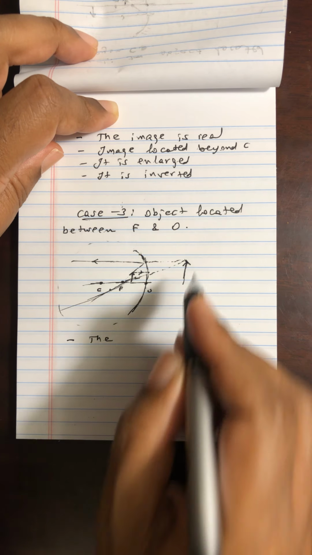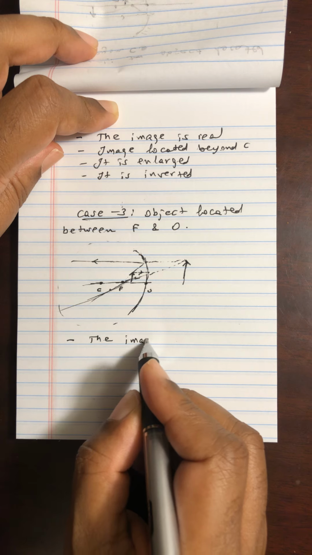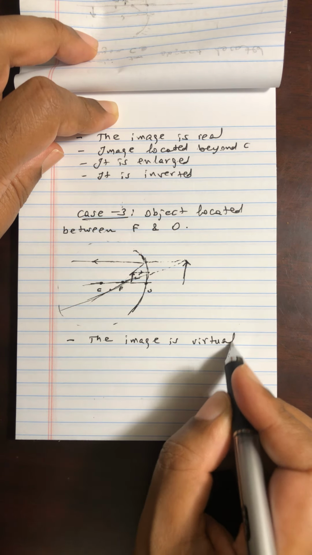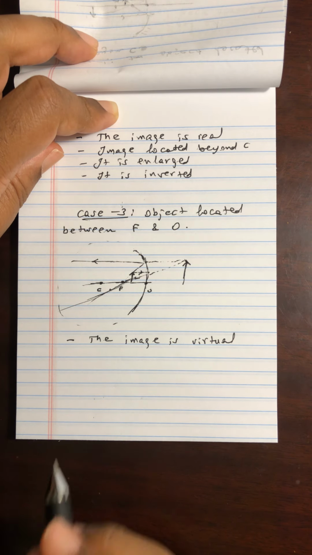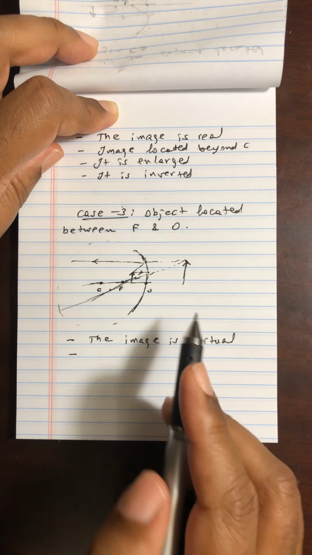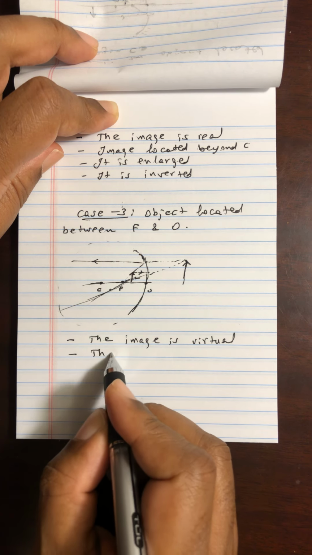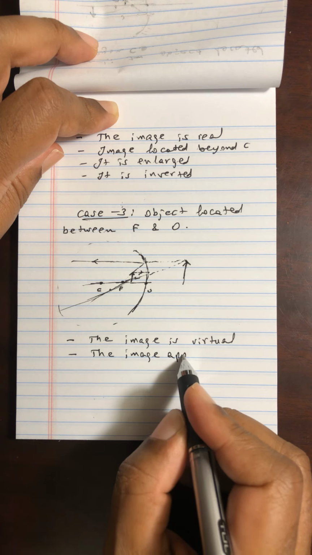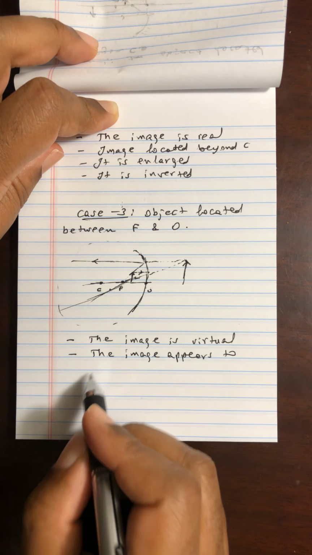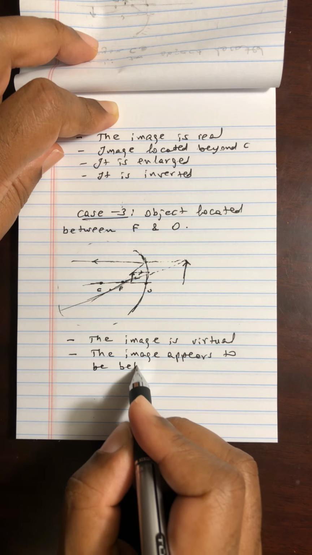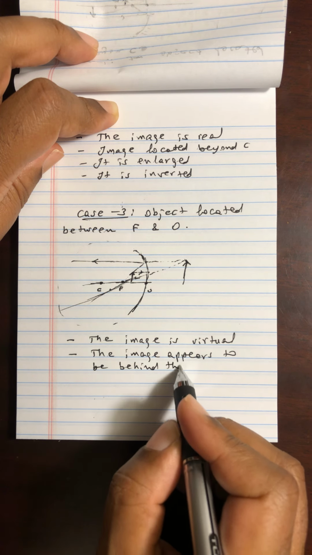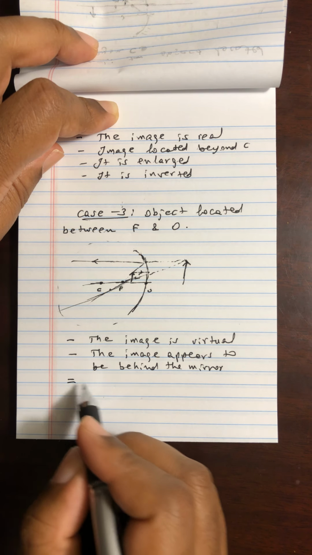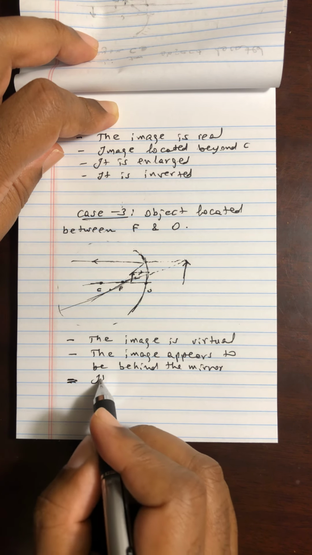We don't have actual light rays over here. The image is virtual. No actual light rays meeting at that point. What else? The image appears to be behind the mirror. Behind the mirror. And you can see that it's erect. It is erect.